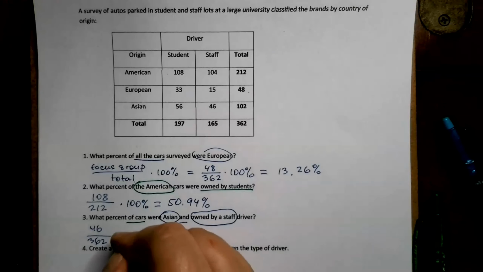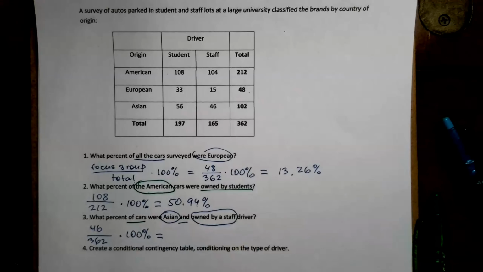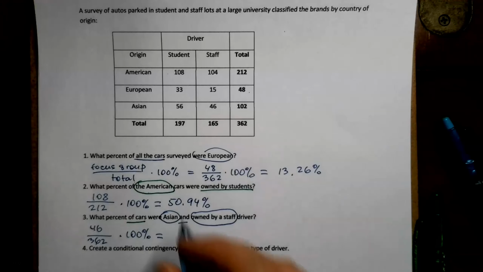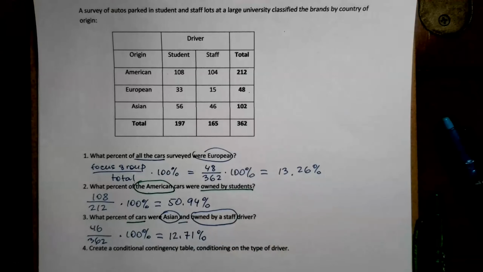Okay, so 46 over 362 times 100% equals 12.71%. Don't forget the percent symbol, because without it, it means something totally different.